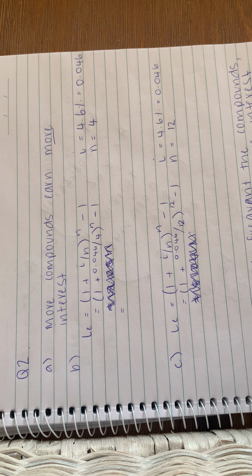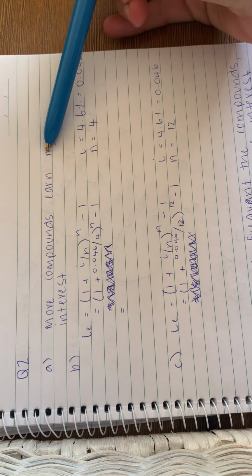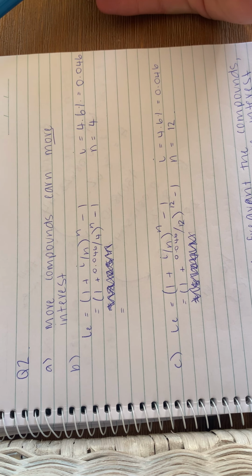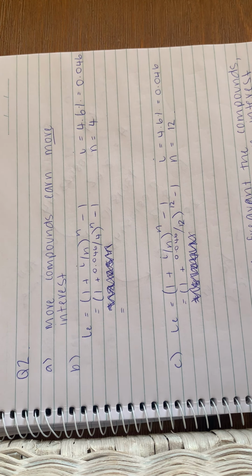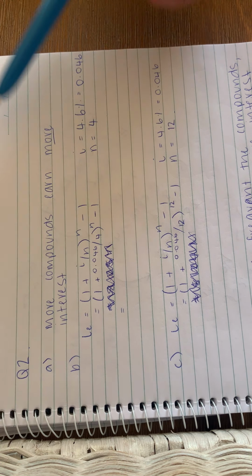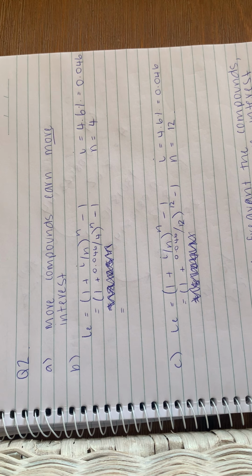The first question says, explain why Brenda would be better off with more frequent compounds per year. Well, the more compounds, the more money you earn, because every time that money compounds, we're earning interest on that new amount. If there were fewer compounds, we wouldn't have as many opportunities to increase that amount to earn interest on. So the more compounds, the more interest we earn.